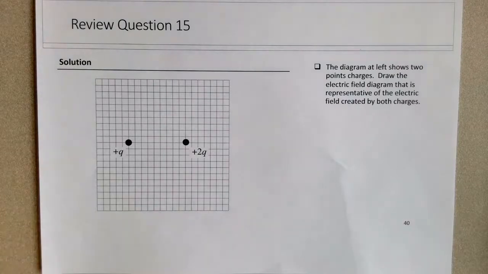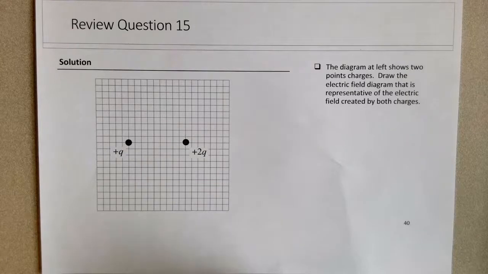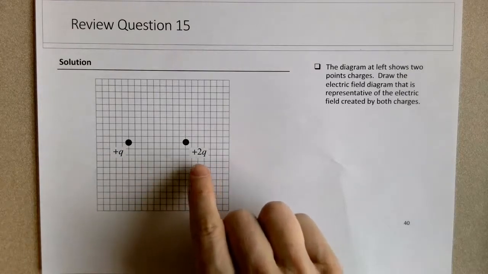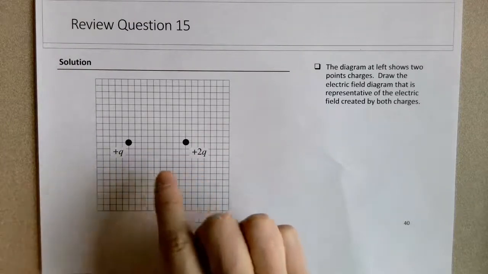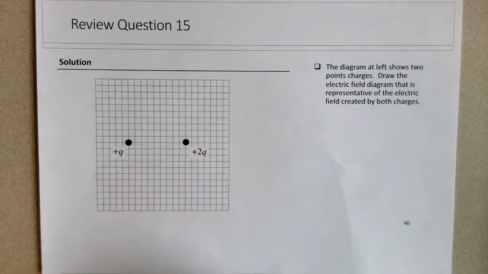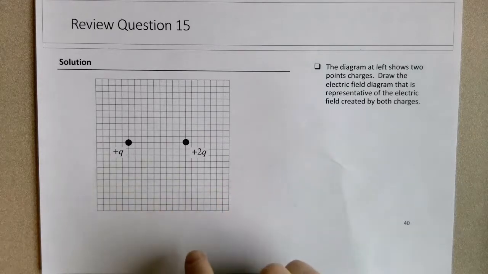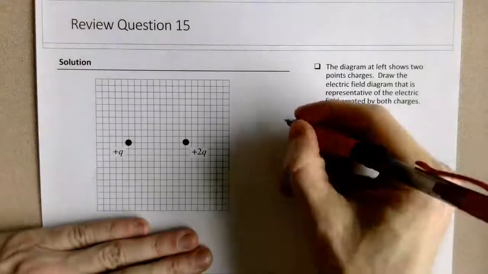So before we get to draw the diagram, things I should probably know at the beginning is that the number of field lines that emanate from a charge is proportional to the size of the charge. So the number of field lines I draw out from the plus 2q should be twice the number of field lines out of the plus q. And I say draw out, that's the second rule, in the sense that the field lines are drawn away from positive charges. So I want to be thinking about a couple of rules here.